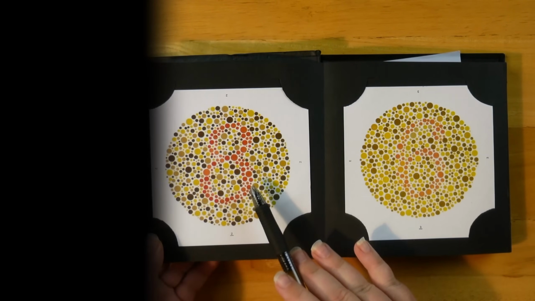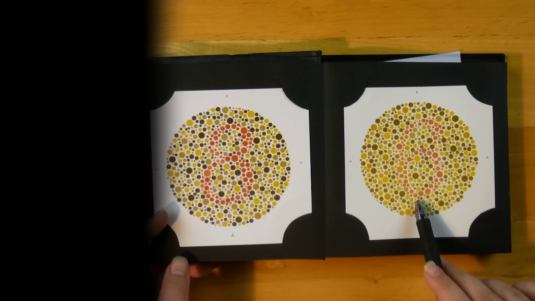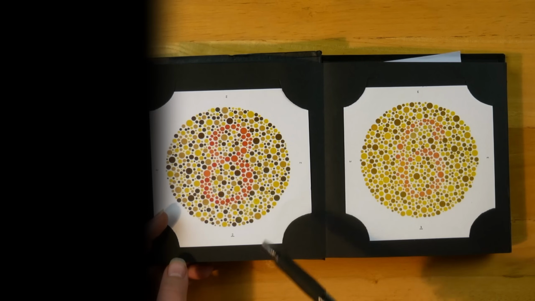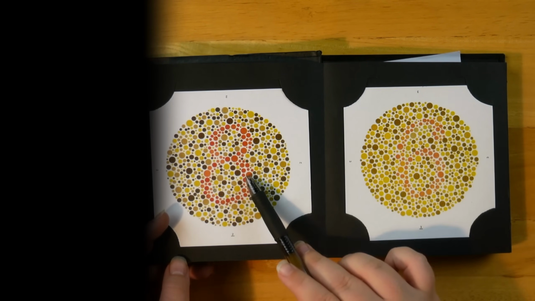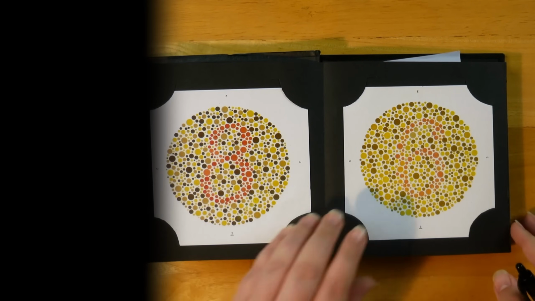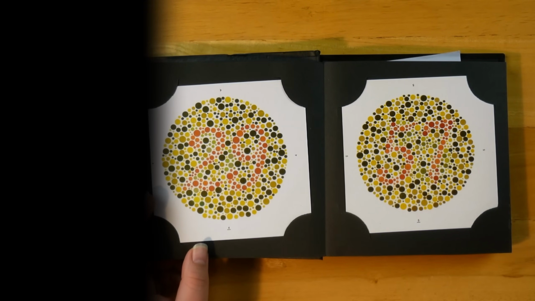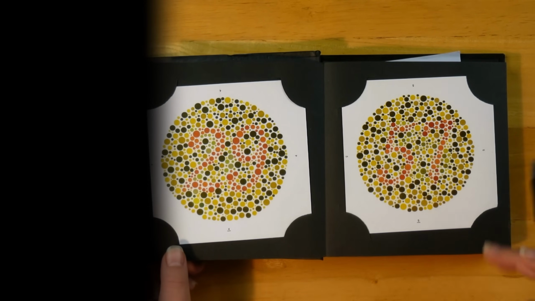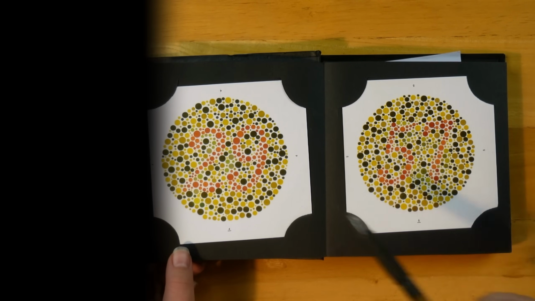So, right here, what number is this? 8, and here? 6. What kind of colors do you see in these pictures? Brown, yellow, green, red, orange, good. And how about right here? What do we see in these pictures? Okay, 29, 57, good. And what about colors?